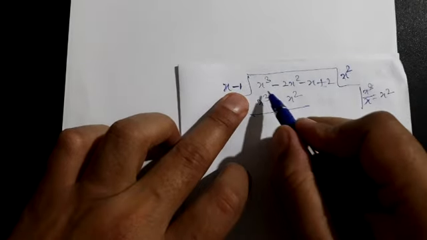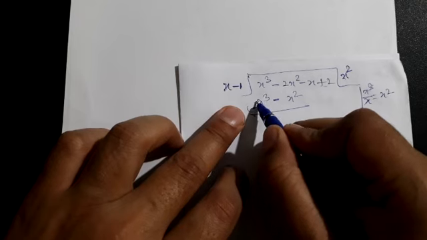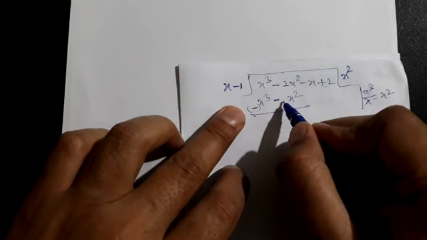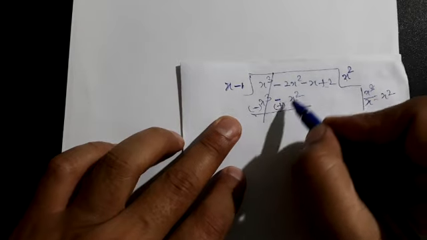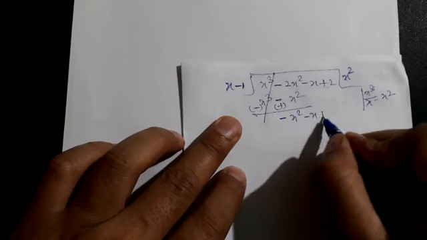Now you subtract this polynomial from the other polynomial, so the signs will change. It was plus x cube, now it becomes minus x cube, and earlier it was minus x square, it becomes plus x square. So plus x cube minus x cube cancel. Minus 2x square plus x square gives minus x square, and then minus x plus 2.